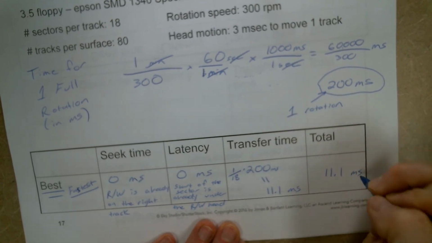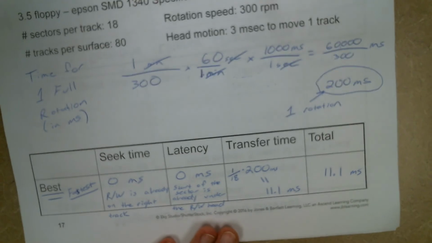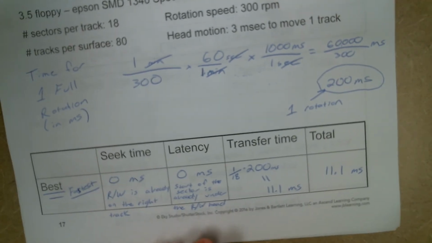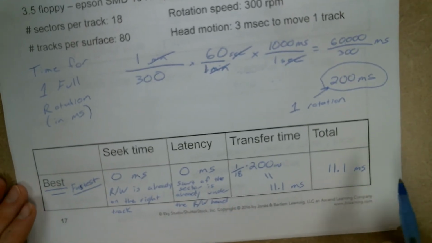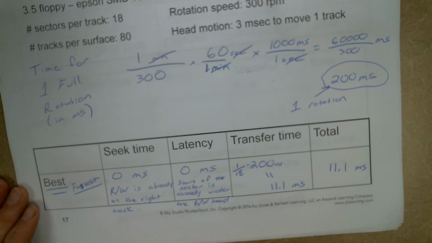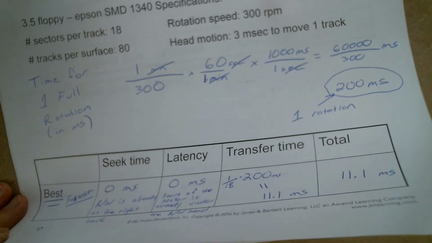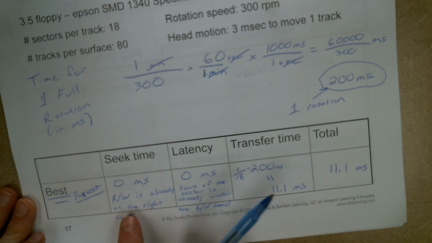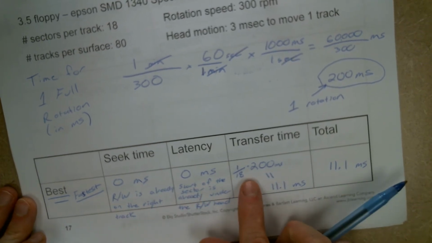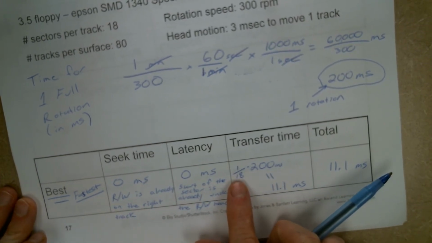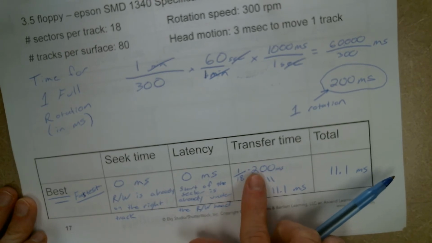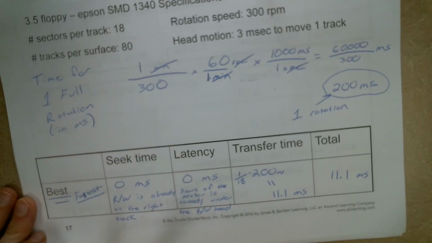All right, so in the best case scenario, it's going to take our floppy disk 11.1 milliseconds to read one sector. All right, so that's best case scenario. Seek and latency are 0. Transfer is just 1 over the number of sectors times the time for a full rotation.